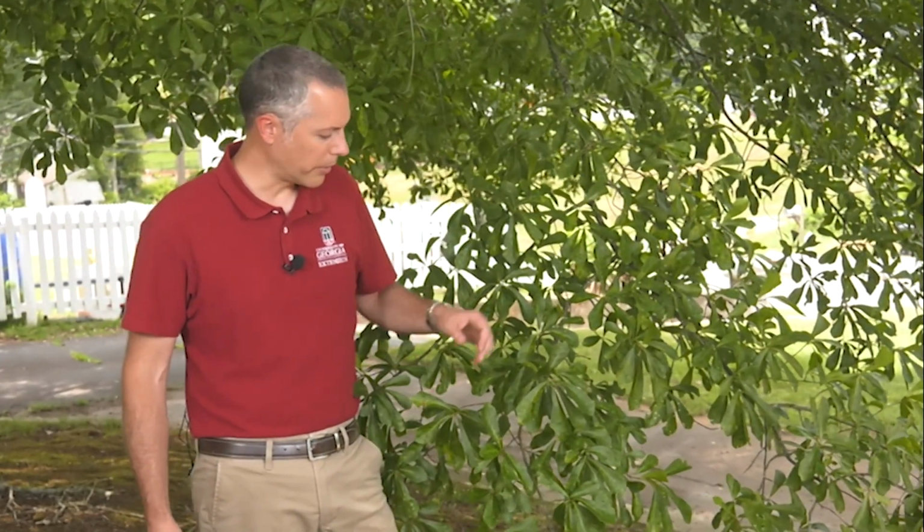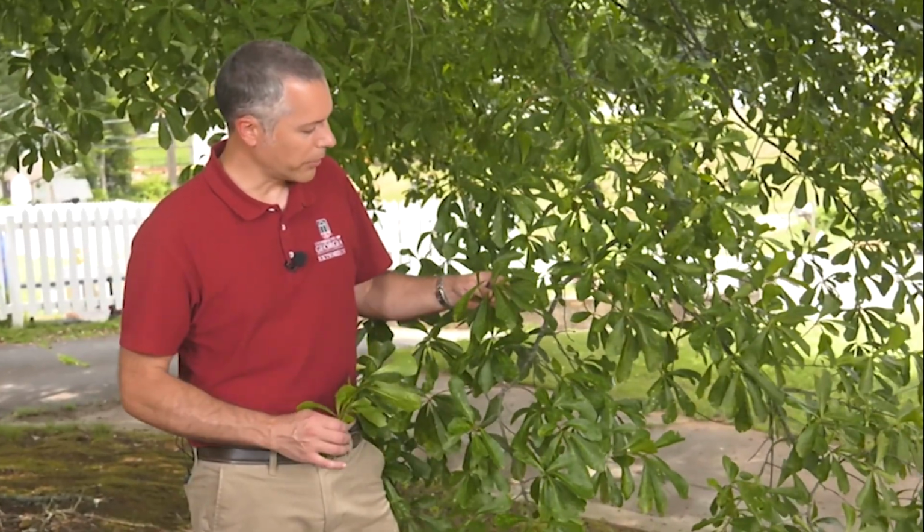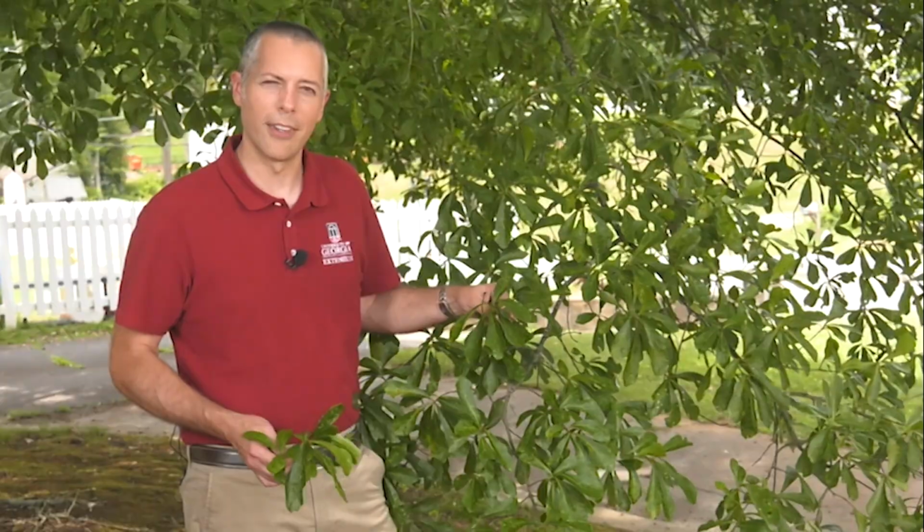Today we're looking at an old oak tree. And we get a lot of calls about oak trees that have various problems. But today we're looking at a leaf problem on oak trees that we're seeing this year in particular. And if you look really close at the leaves, you'll see the leaves are getting lots of spots on them.